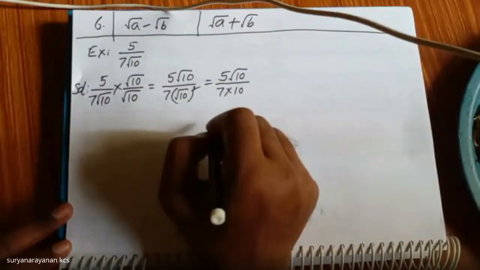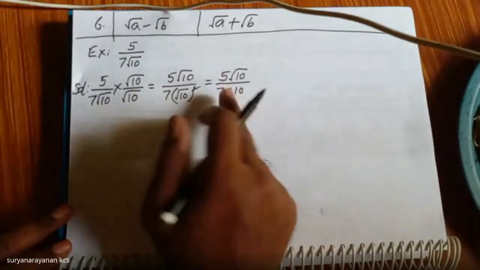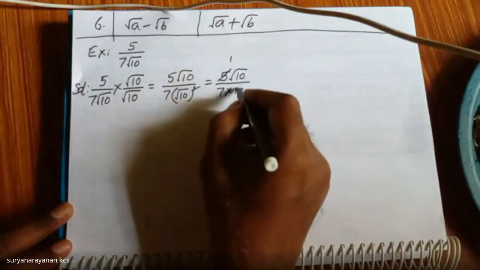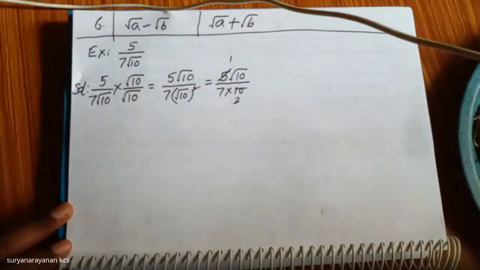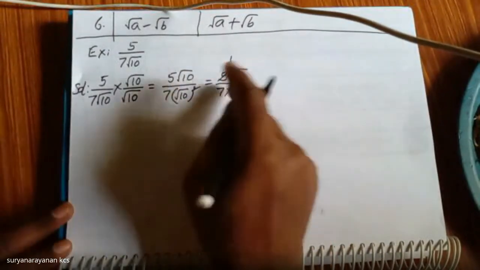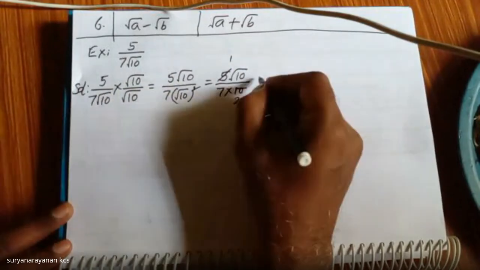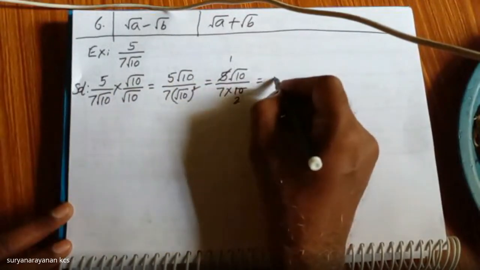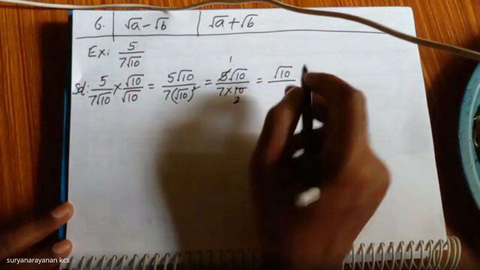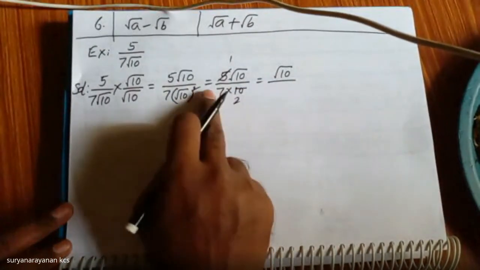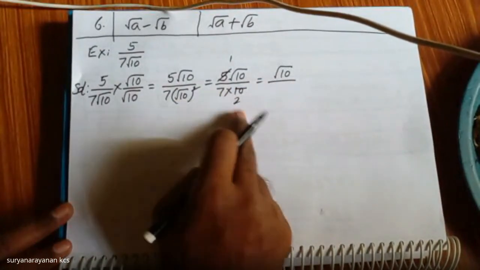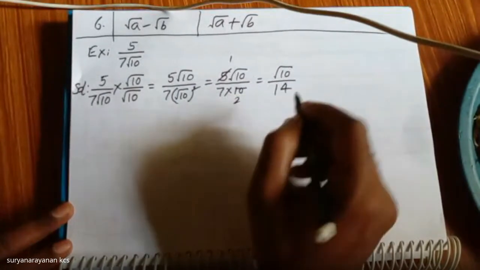Okay, now let us simplify here. 5 one times, 5 two times, we can cancel if possible. So finally we got root 10 in the numerator, and in the denominator 7 into 2, which is 14.